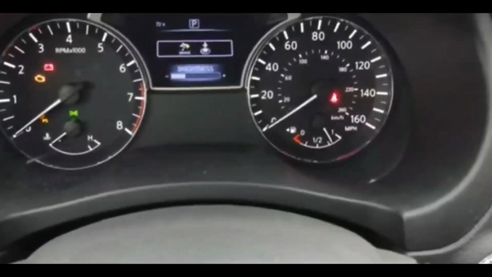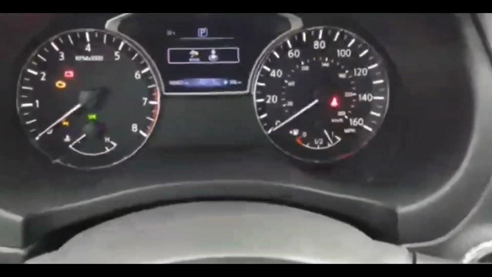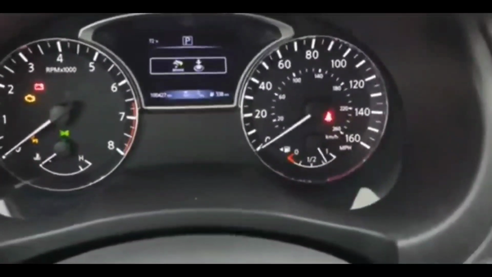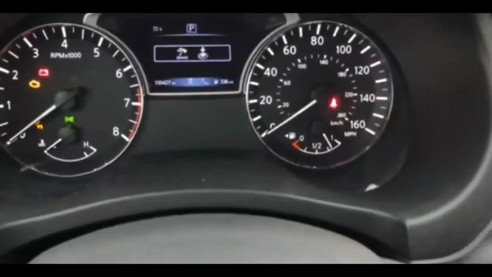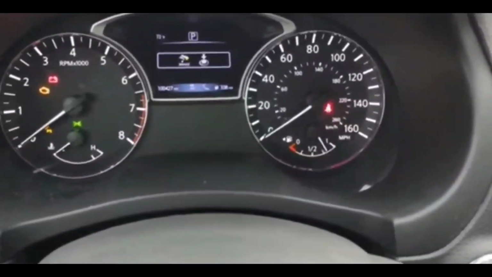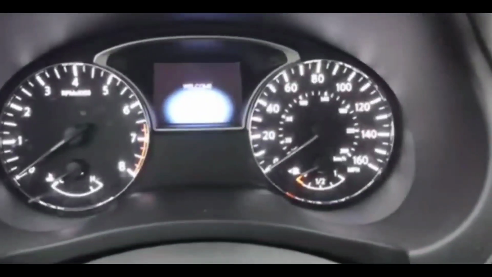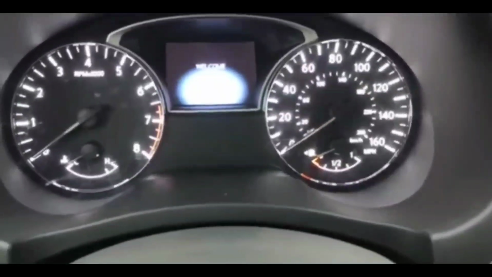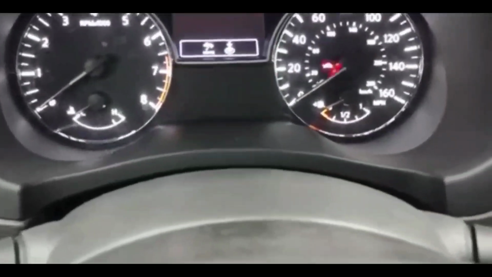Symptoms of P0025. Check engine light. The P0025 code will trigger the check engine light on the dashboard. Poor engine performance. The engine may run rough, hesitate, or stall. Excessive fuel consumption. The engine may not be burning fuel efficiently, leading to higher fuel consumption. Stalling or hesitation. The car may stall or hesitate, especially during acceleration or at idle.